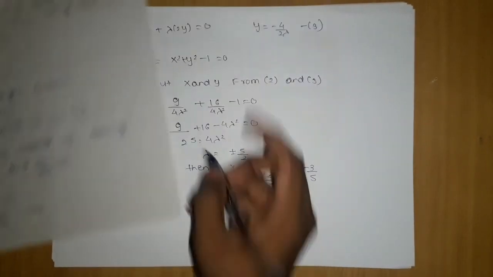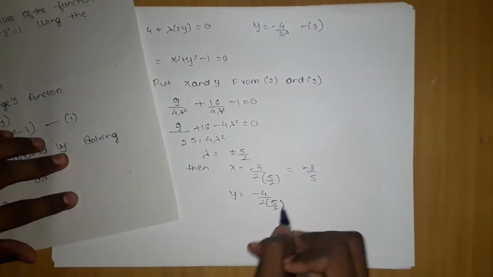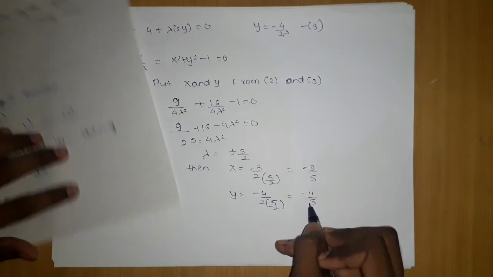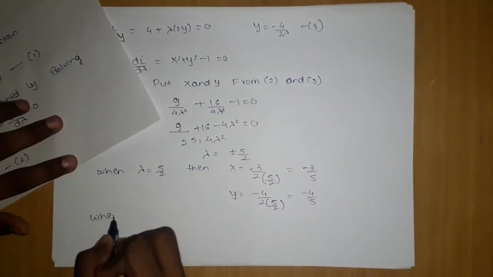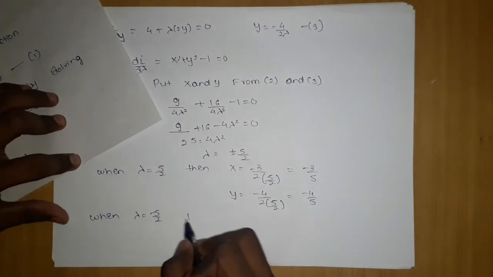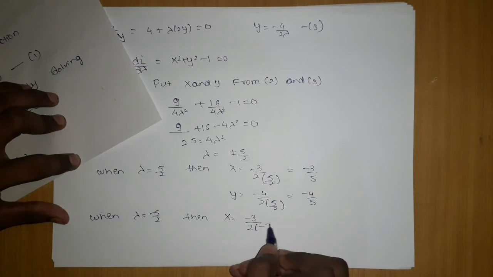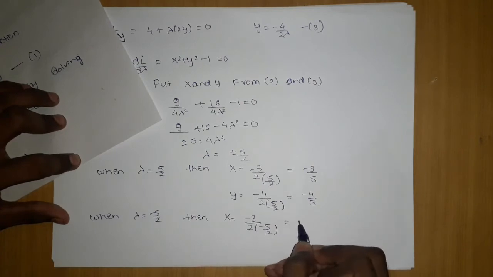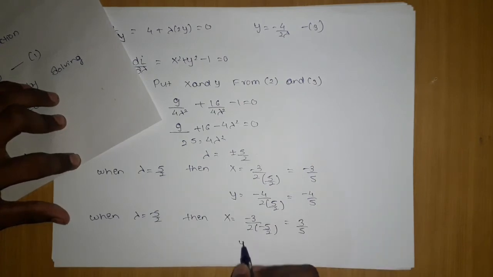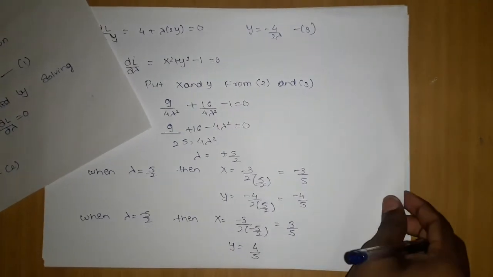And y equals minus 4 by 2 into 5 by 2, which is minus 4 by 5. When lambda equals minus 5 by 2, x is minus 3 by 2 into minus 5 by 2, which is 3 by 5, and similarly y is 4 by 5. You have to solve it and show the teacher.